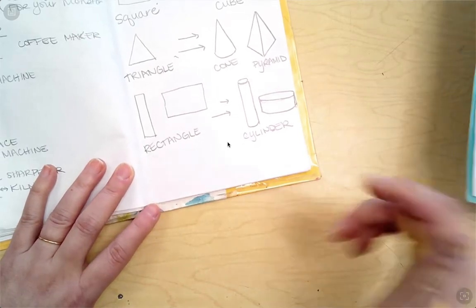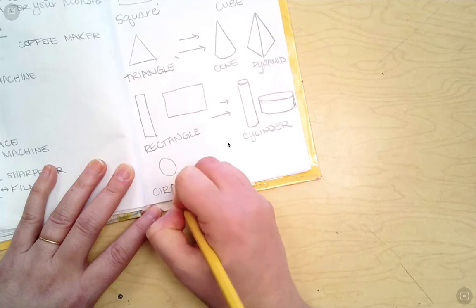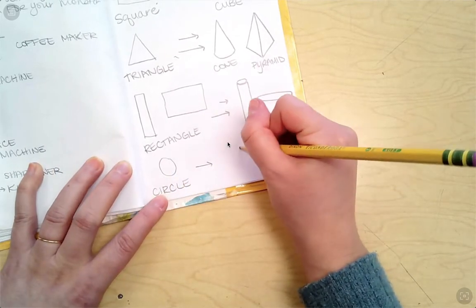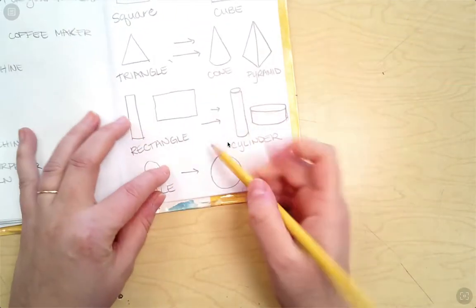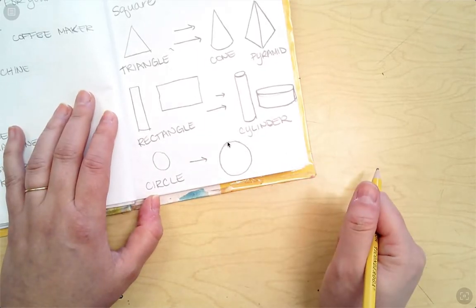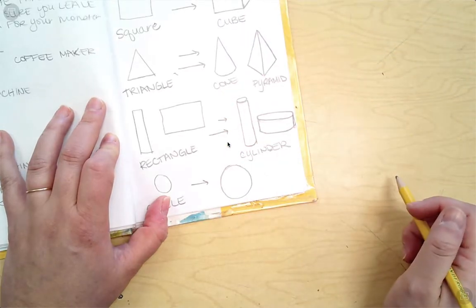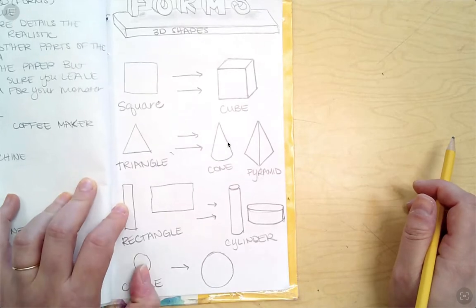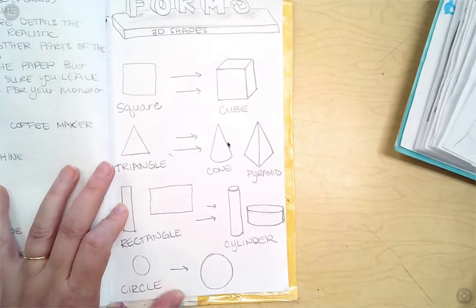And the last one is a circle. And that is going to become a sphere. Now, I can't do anything about my sphere here unless I add shading, which I'm going to add shading to all of these to make them look 3D. That's another way to make the form happen. Okay, so shading, let's talk about it.